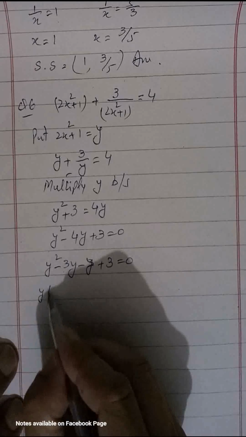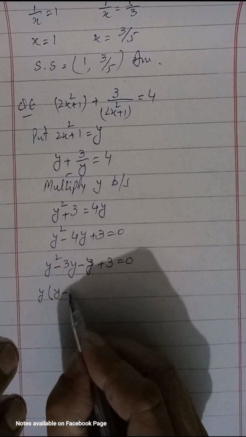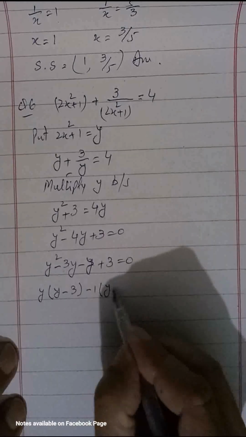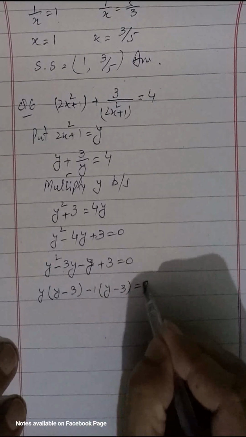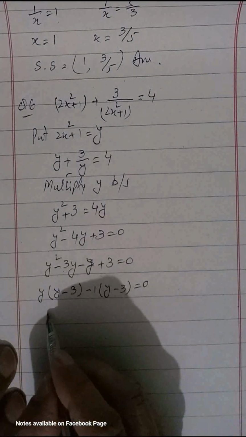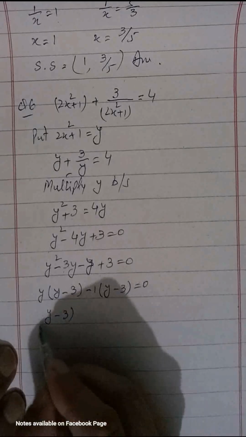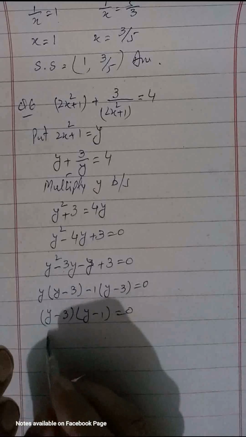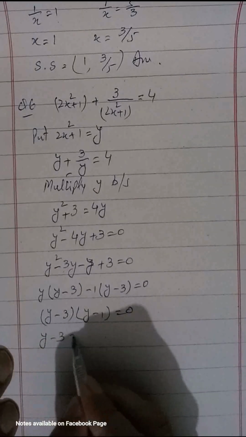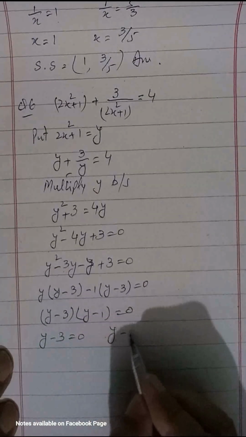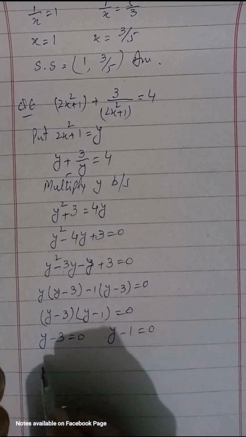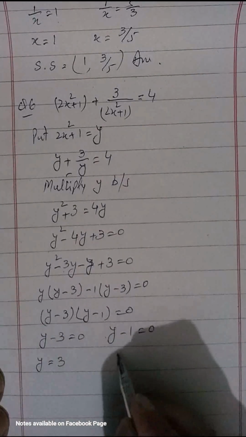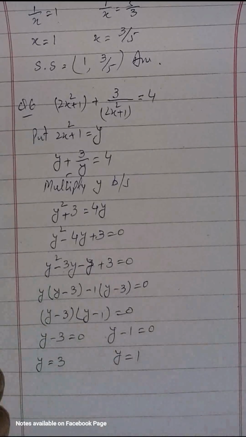Take common y, y minus 3, minus 1, y minus 3 is equal to 0. And the answer is y minus 3 into y minus 1 is equal to 0. y minus 3 is equal to 0 and y minus 1 is equal to 0. We get the value y is equal to 3 and y is equal to 1.